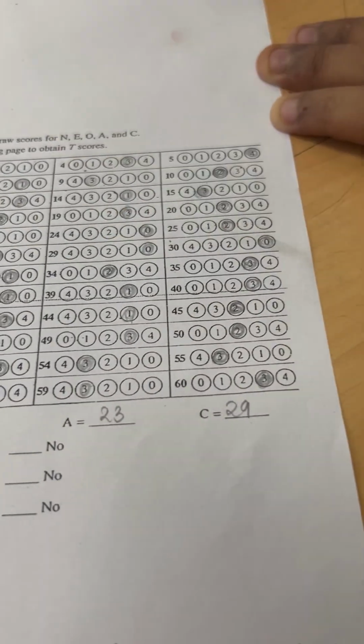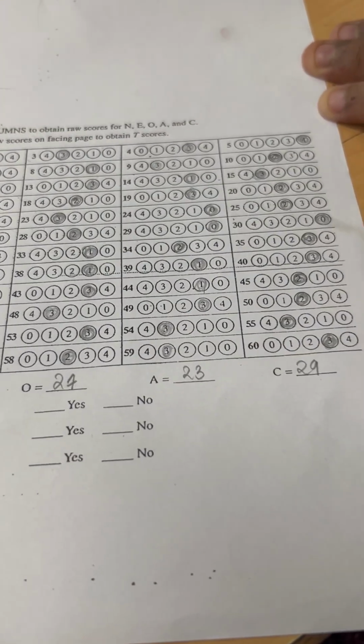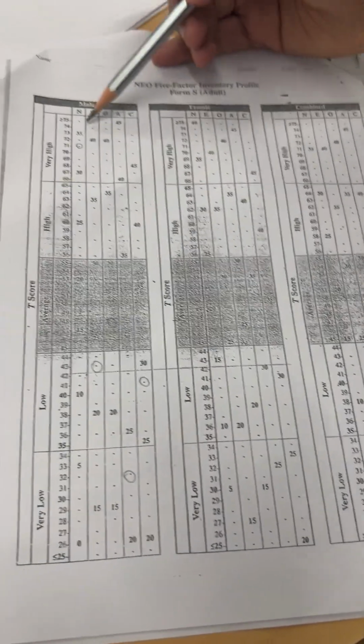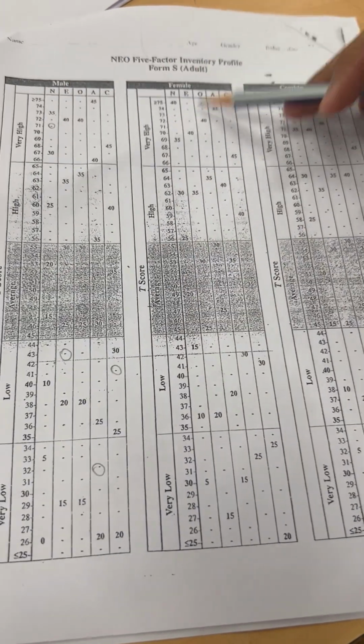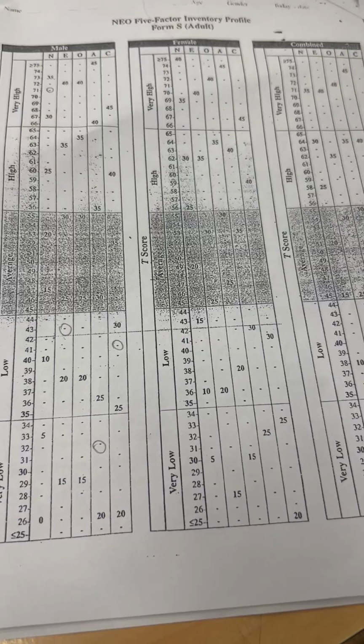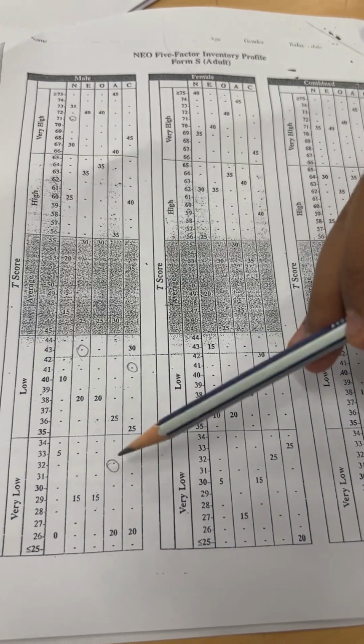Now moving on to the next step, after we find out the raw scores you have collected, we need to move to this page, which has the longer columns. We have to keep in mind these scorings are different for males, females, and combined. So according to the respondent's gender that you have selected, we have to score the marks here.